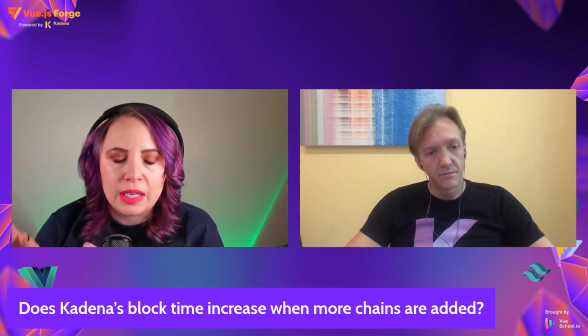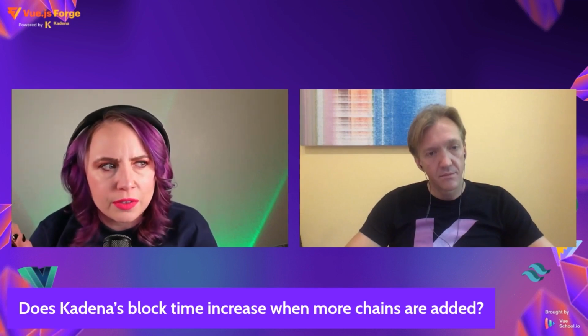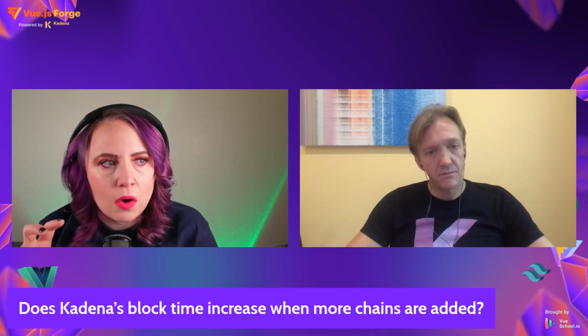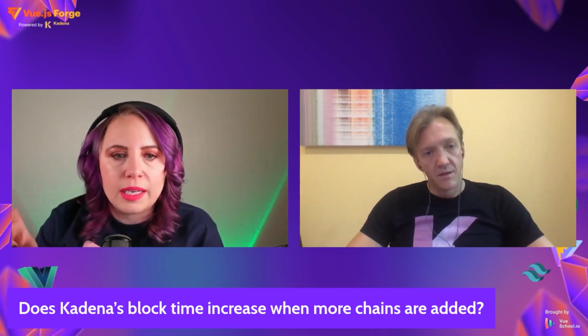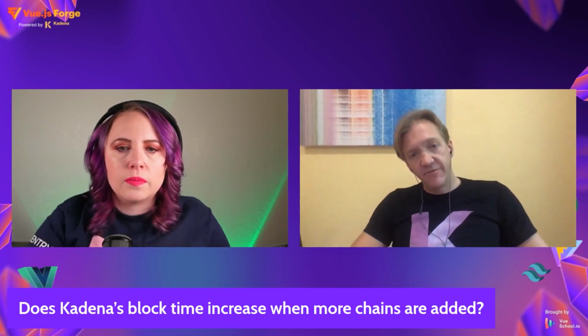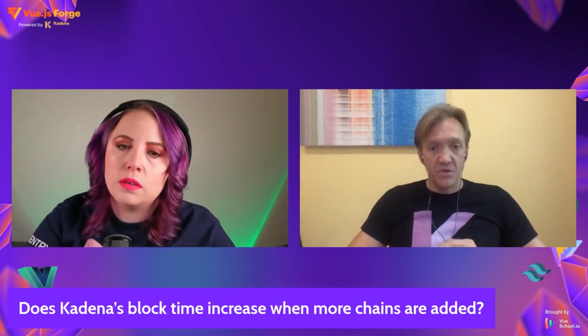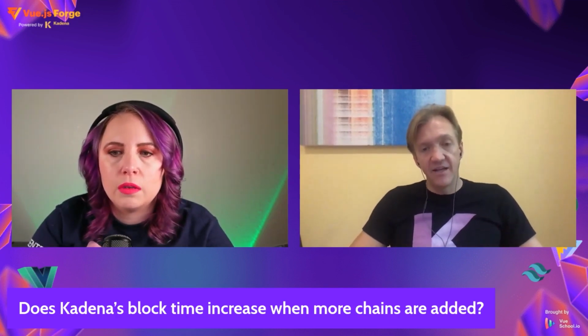Does the block time increase when more chains are added? I believe you talked about that as well, especially because you were talking about how with what going up in each measure, how many can go at the same time. Right. I actually think I didn't mention block time specifically, but no. The block time does not increase when more chains are added.